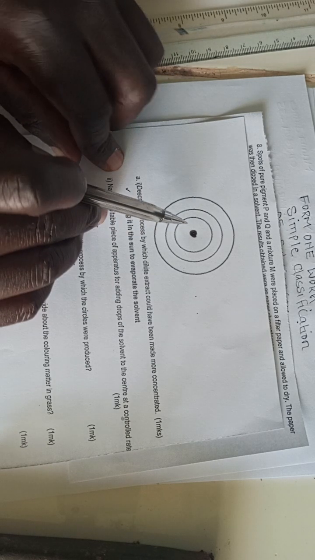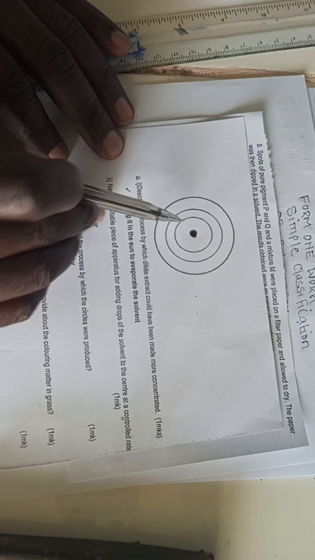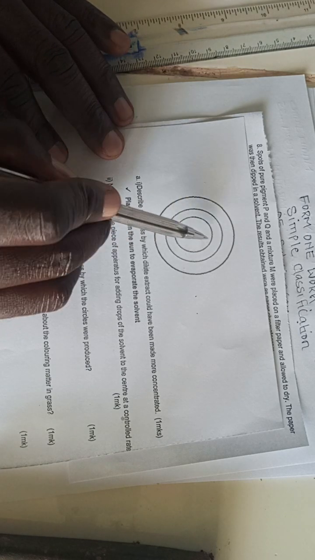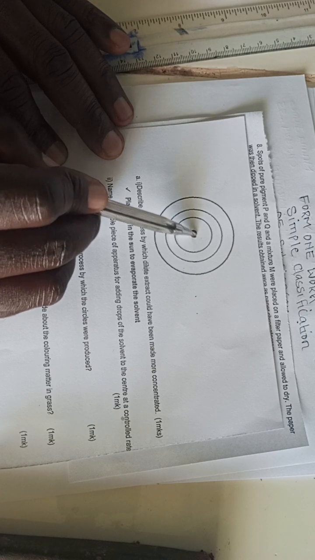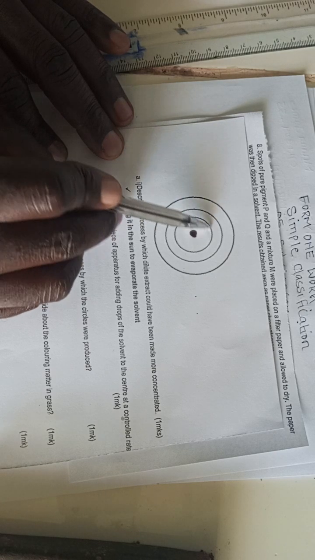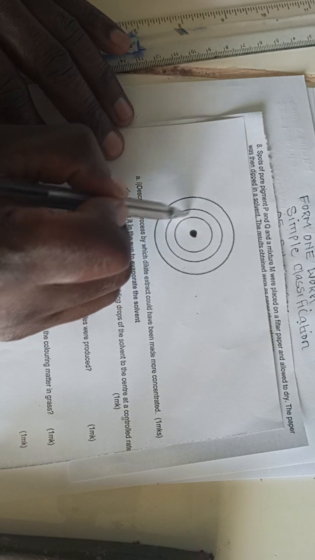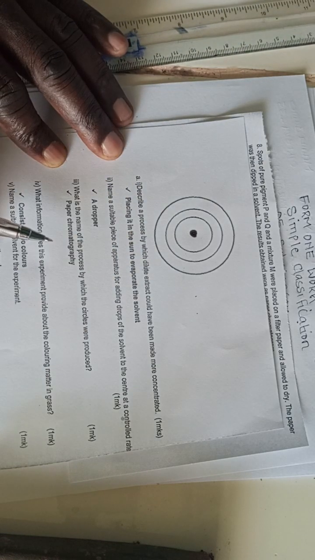Drops of a solvent were added to the center of the filter paper and eventually 2 circles were produced as shown. So you can see that when drops of a solvent were placed here, there were 2 circles produced: the first circle and then the second circle, as you can see on this diagram.